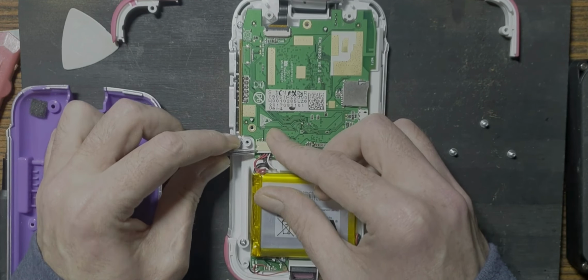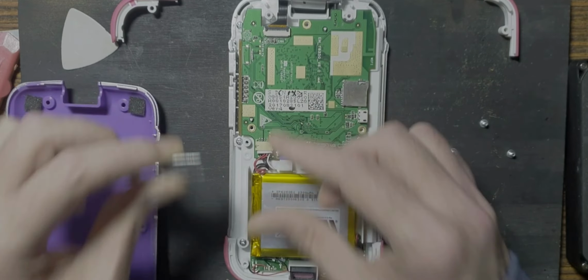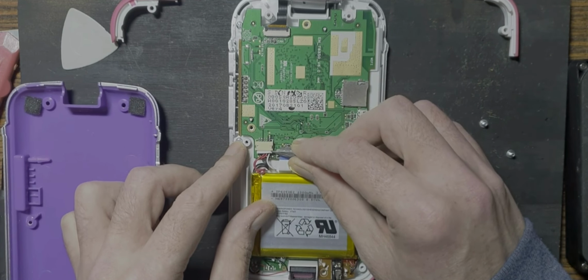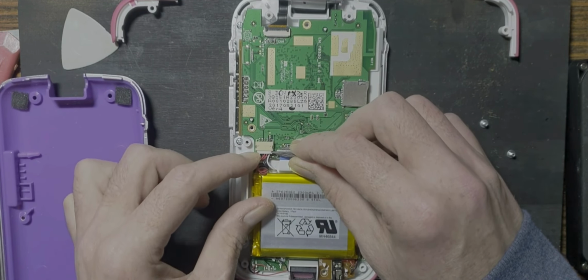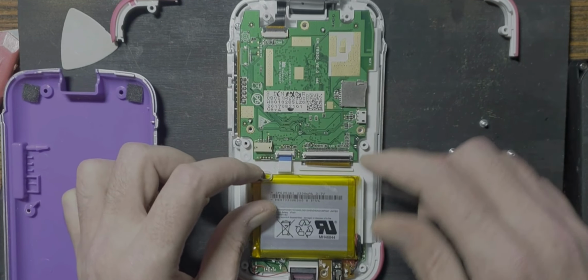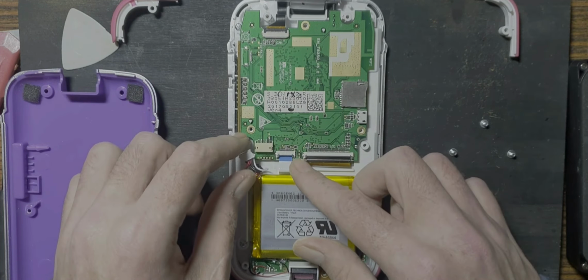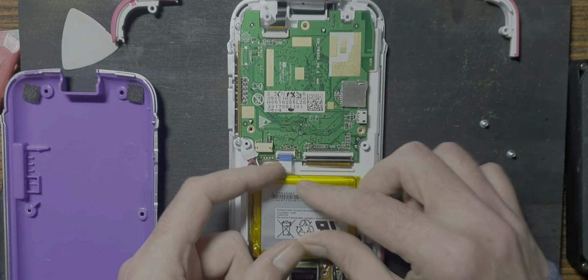Start off gently on each side of the plastic. Make sure you don't pull the plastic here, you pull the plastic inside. So it's going to lever that one out. Use my nail on the other side, that should do the trick. There we go, beautiful. So notice how I disconnected the battery before I removed the ribbon cables. That can be important sometimes with these kinds of devices.